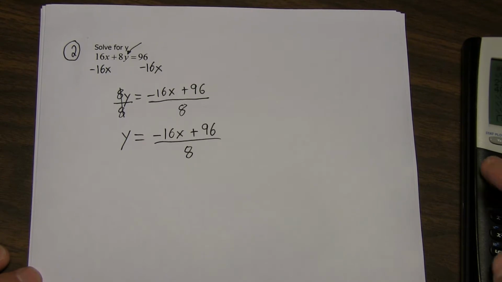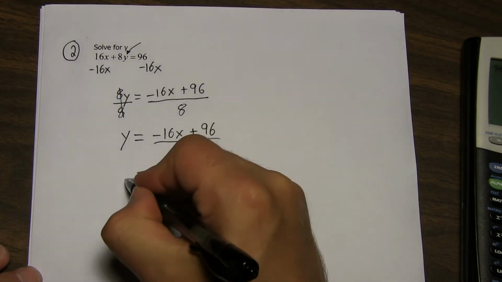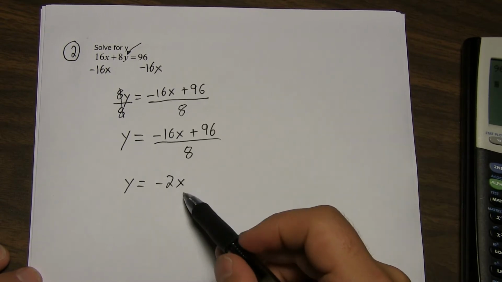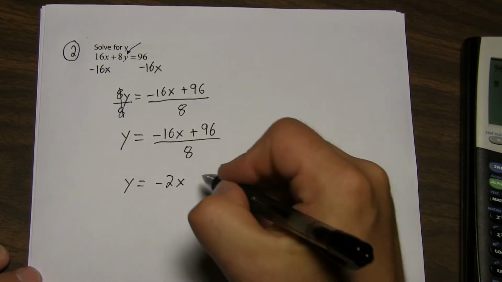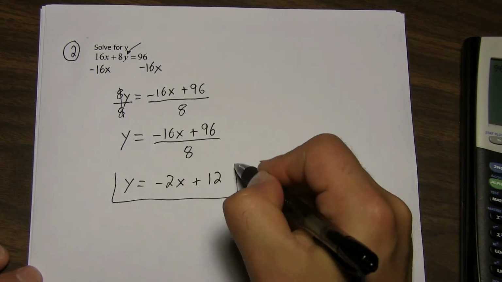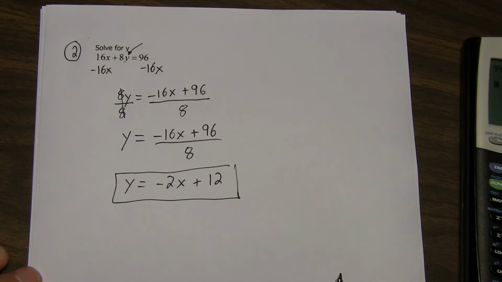And sometimes we have to simplify, sometimes we don't. But in this case, since everything on the right side of the equation is divisible by 8, like negative 16 divided by 8 is simply negative 2. And the x doesn't change. 96 divided by 8 is 12. So there we go. Now it's solved for y, because y is all by itself on that side of the equation.